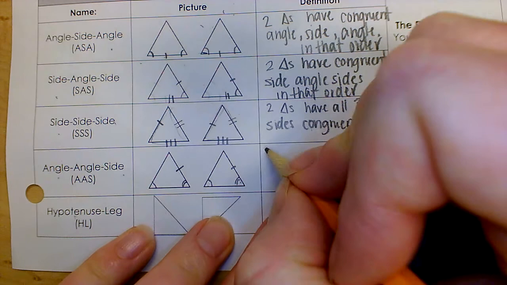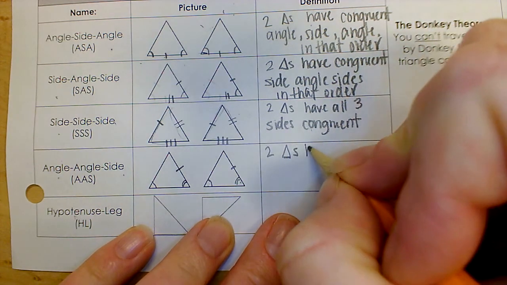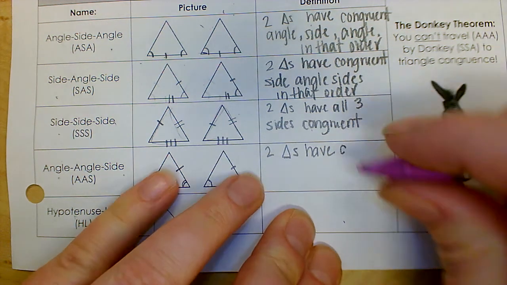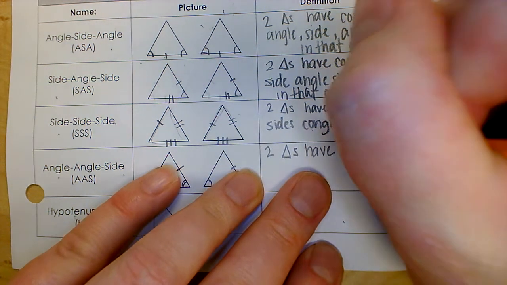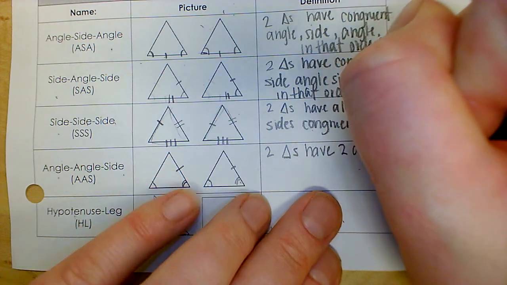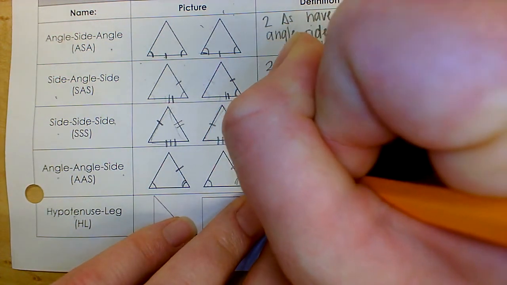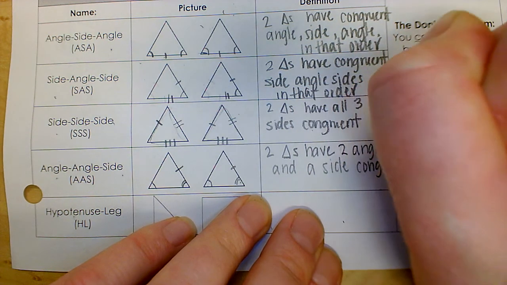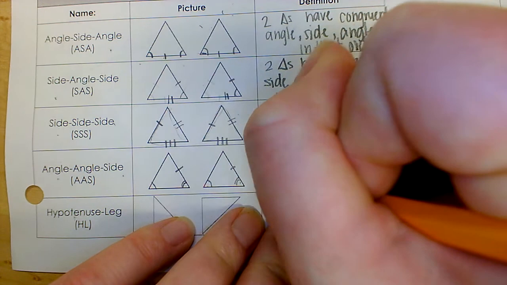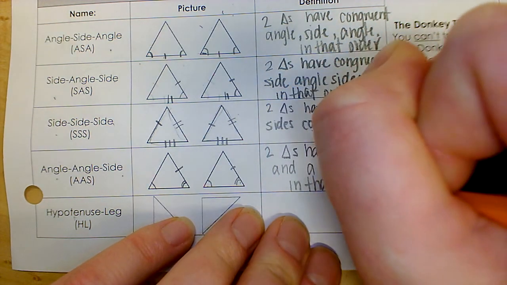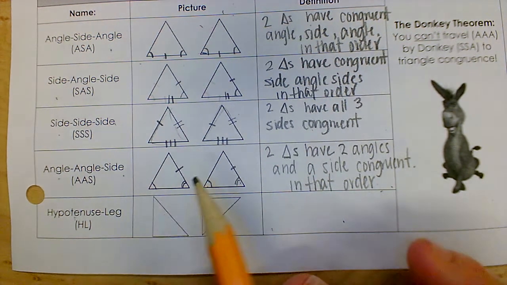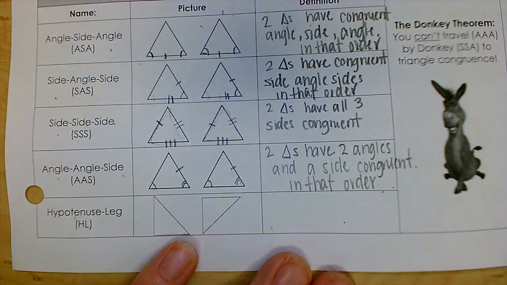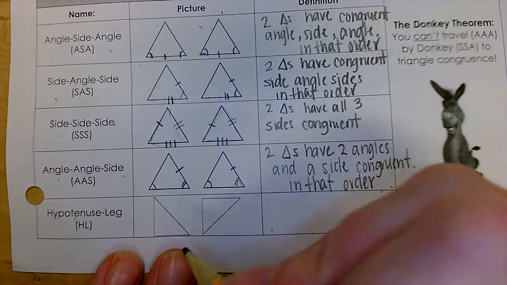Okay, so this is when two triangles have two angles and a side congruent in that order. So remember, if I start with this angle, I have to find the corresponding angle and start there and go in the same direction, same pattern. Angle, angle, side.